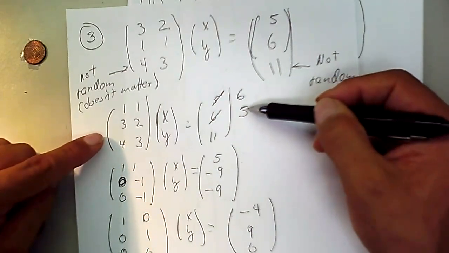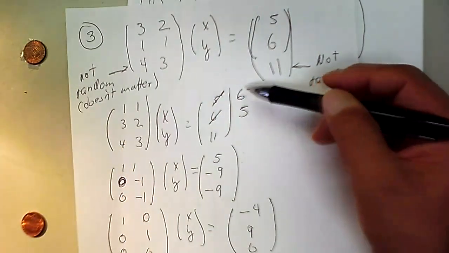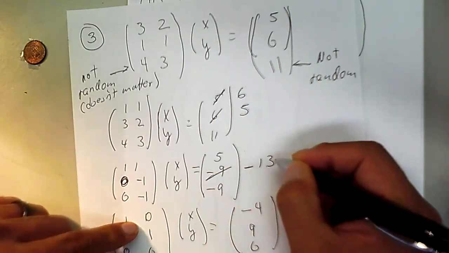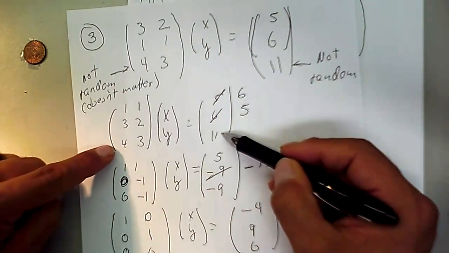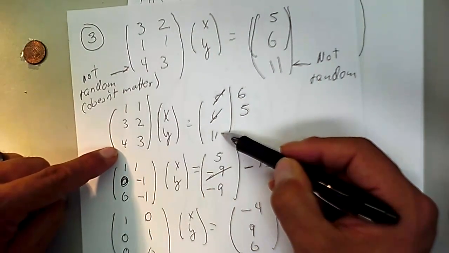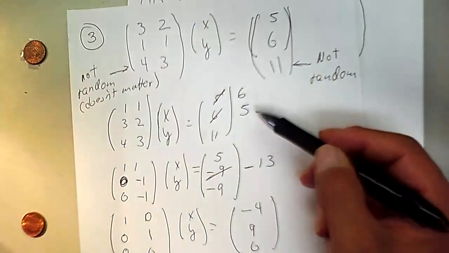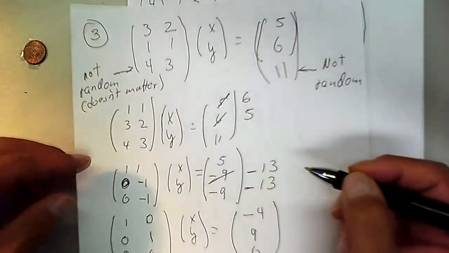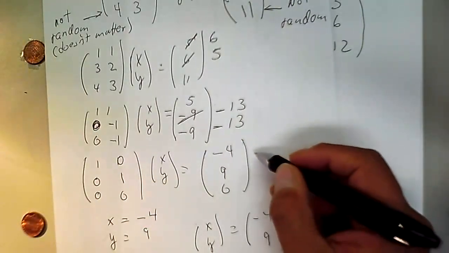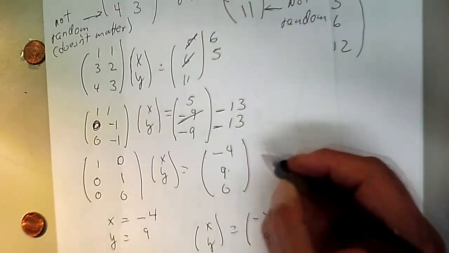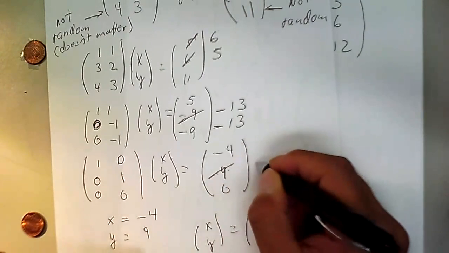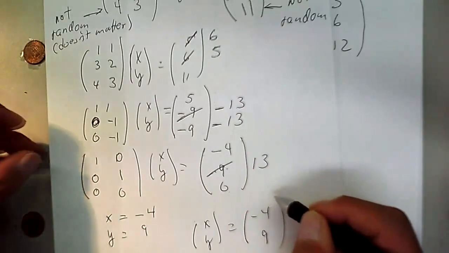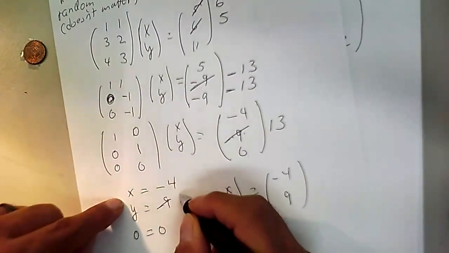And then we did 5 minus 18 is negative 13. And then 11 minus 4 times 6, so 11 minus 24 is negative 13. So this guy should be positive 13. And that still remains as 0. So the answer should be negative 4.